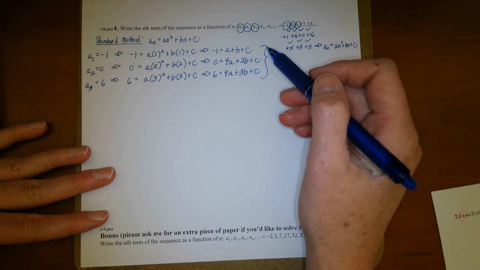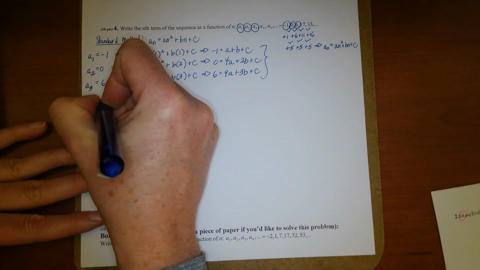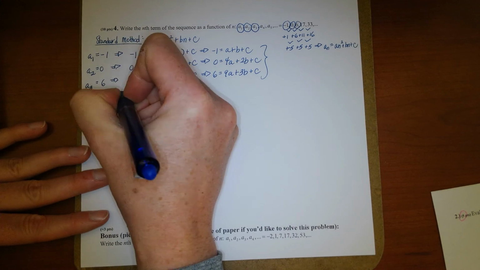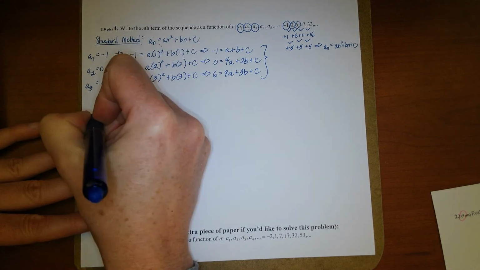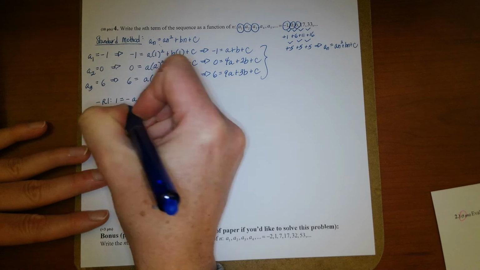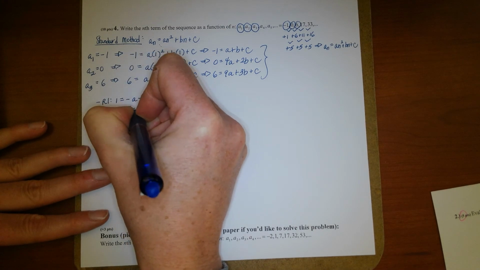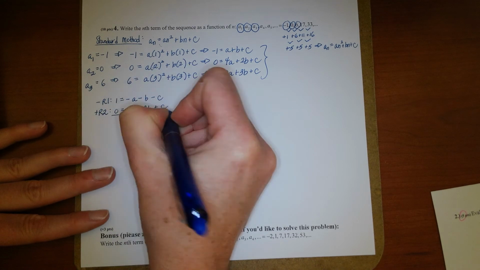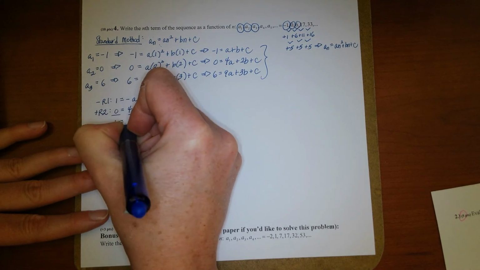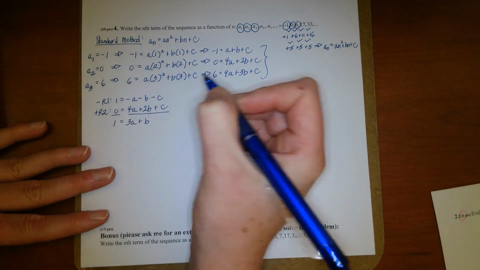So I'm going to do the opposite of row 1, which would be 1 equals -A minus B minus C, and I'm going to add it to row 2, which I'm just going to copy. And that would get the C's to drop out.